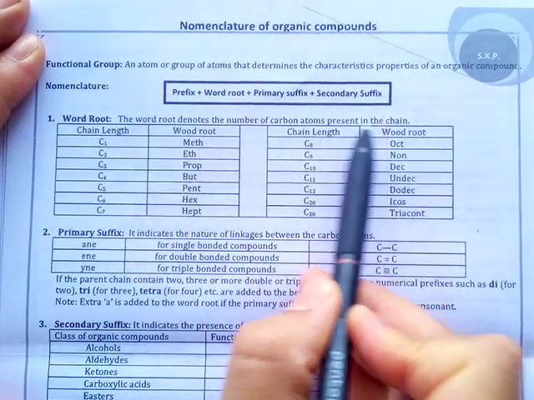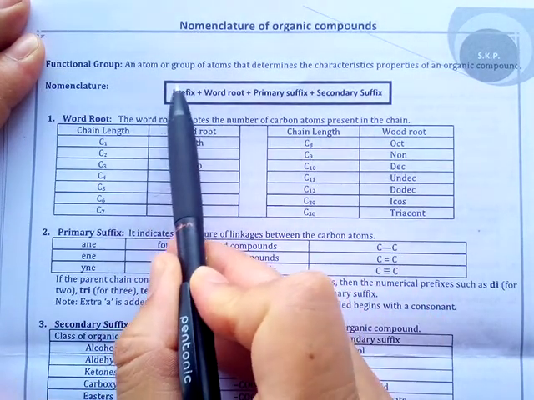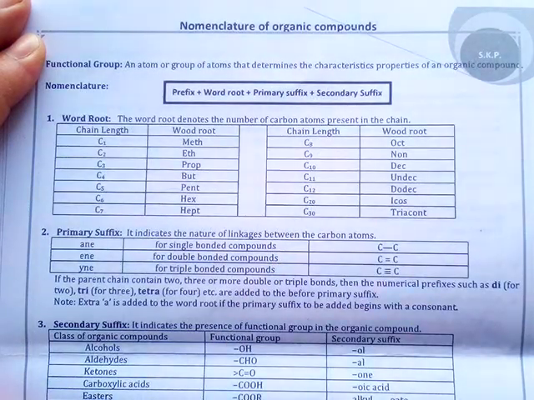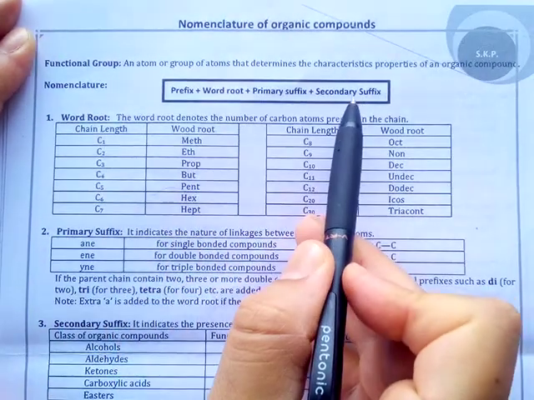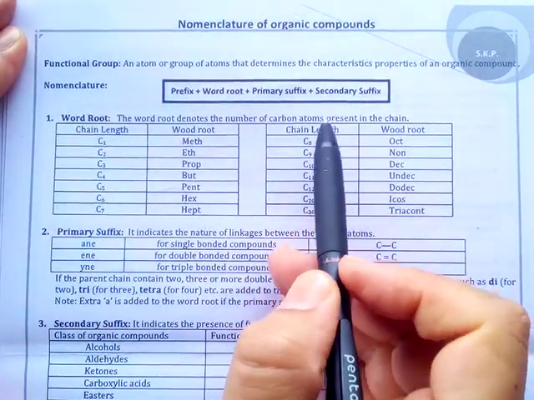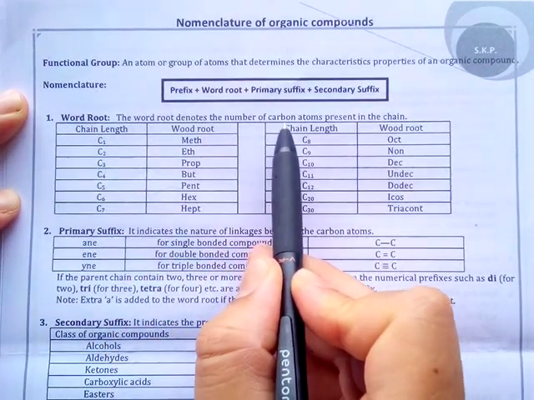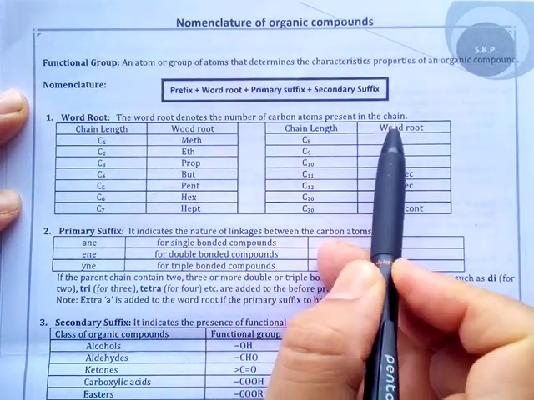So this is the main format, right? First we have to write the prefix, then the word root, then the primary suffix, then the secondary suffix. In this format we'll write the name of the organic compounds. Now what is the word root? Word root denotes the number of carbon atoms present in the chain, right?